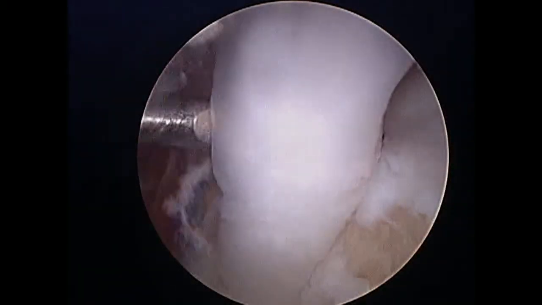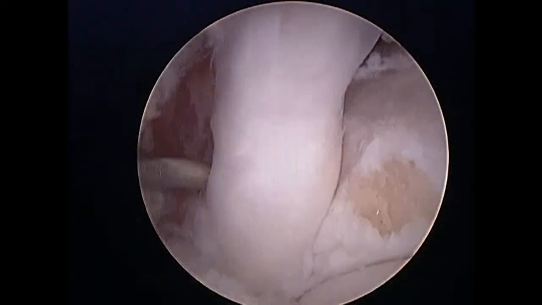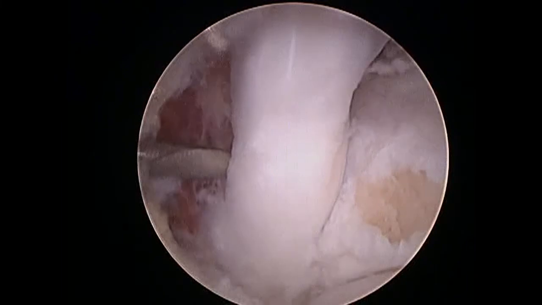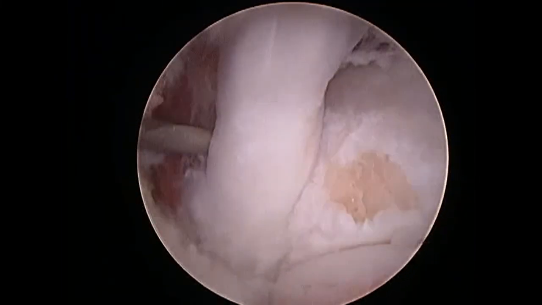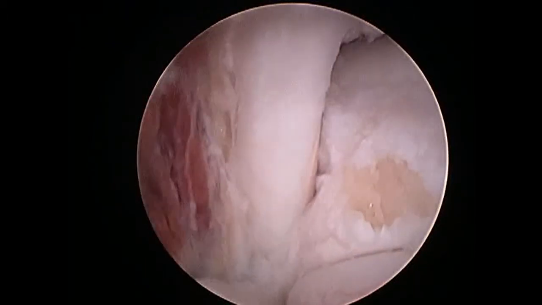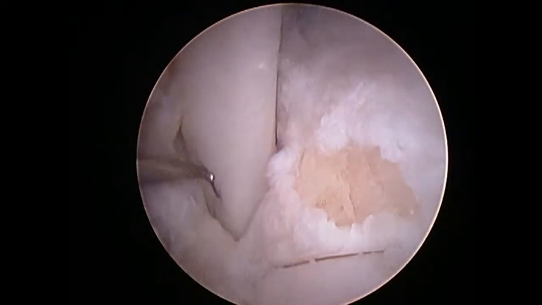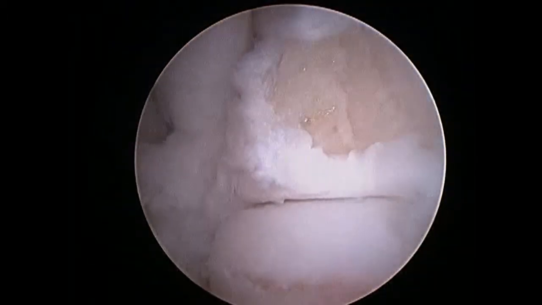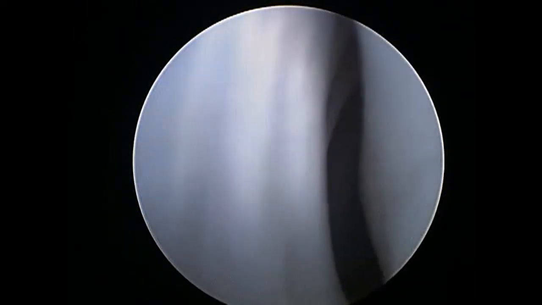The FHL tendon is visualized here. Caution must be taken at this point, as the neurovascular bundle lies just medial to the tendon. We can see that the tendon has lost its normal striations due to stenosis. The FHL tendon must be inspected fully and carefully, as studies have shown that up to 85% of patients undergoing surgery for hindfoot pain have some degree of FHL tenosynovitis.